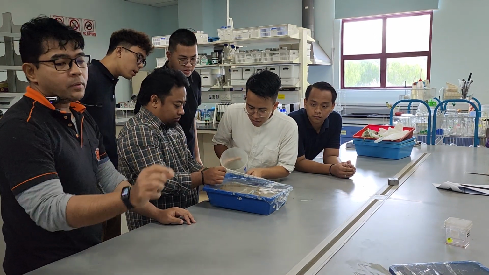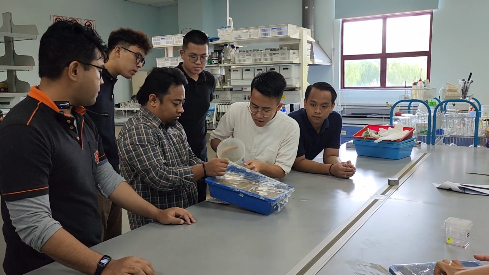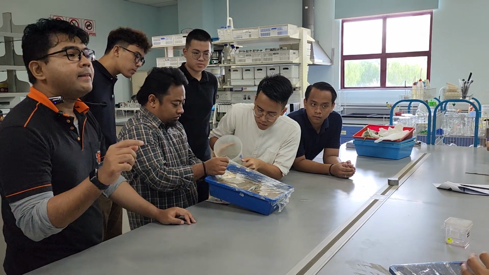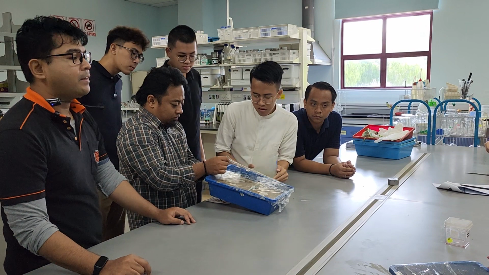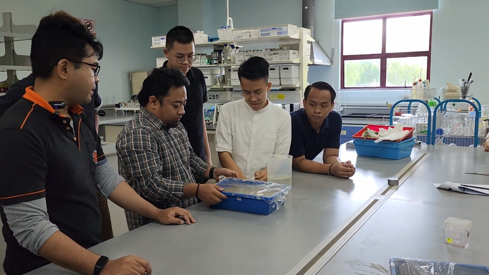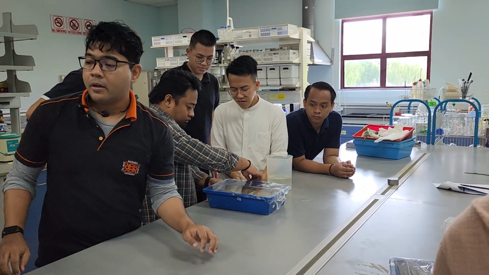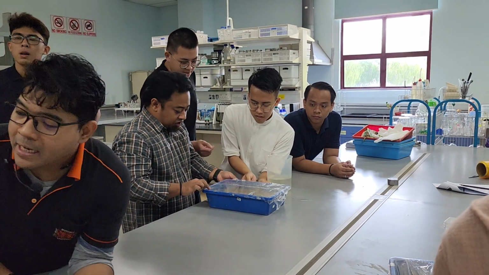Put your group name as well. Mesti kau tak letak tarikh kan? Letaklah tarikh. Kan hari ni hari germination. Letak tarikh. Dah. Okay. Apa lagi grup ni?